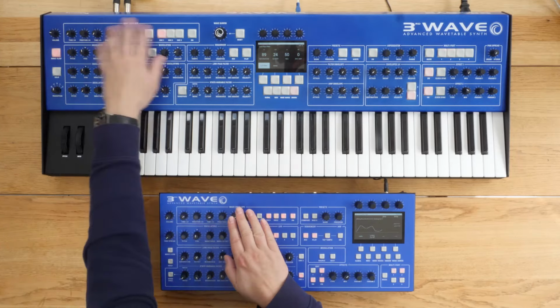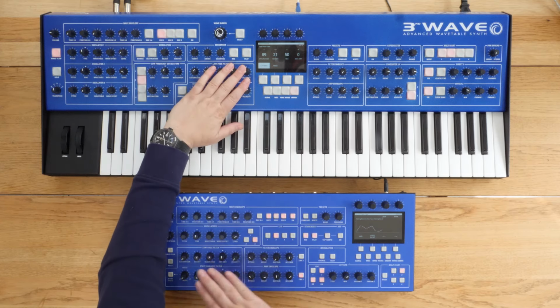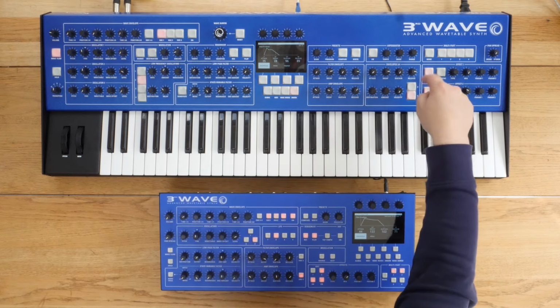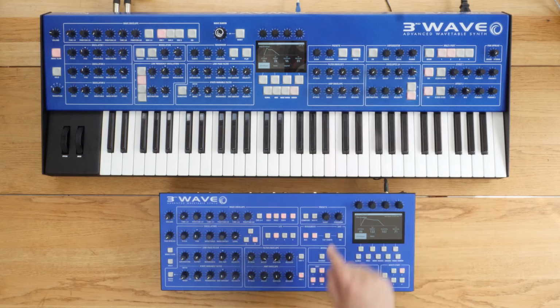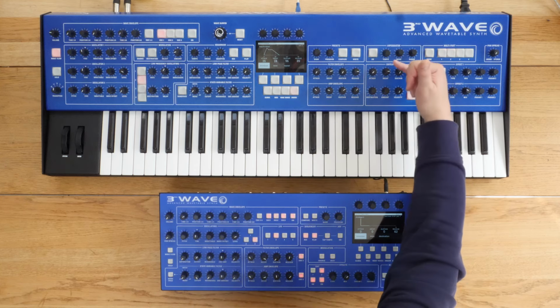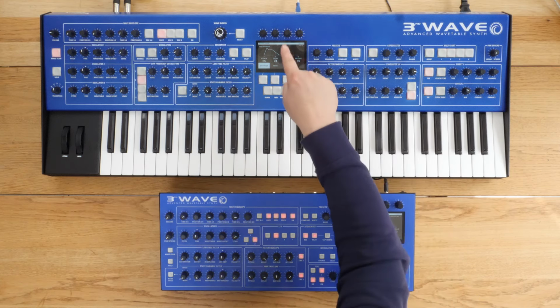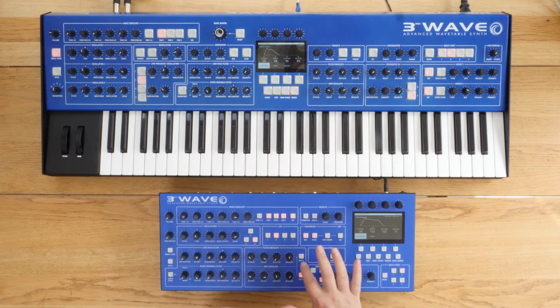The wave envelopes are exactly the same. The filters are exactly the same. Filter envelope and amp envelope are exactly the same. We do have an extra section for envelopes 3 and 4 on the keyboard, which we don't have on the desktop, but we do have these buttons here. And these turn the filter and amp knobs into envelopes 3 and 4. You'll notice on the keyboard version that we've got an extra set of knobs down on the bottom, but these are all menu items that pop up when you hit the buttons anyway.